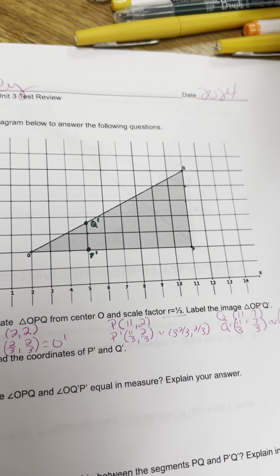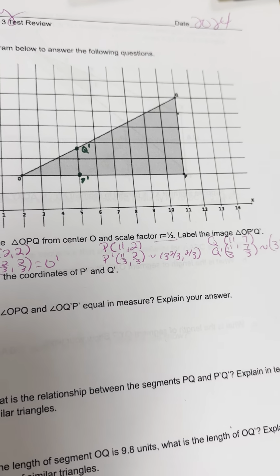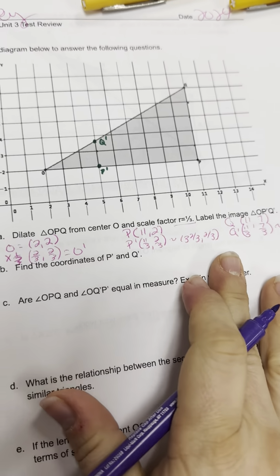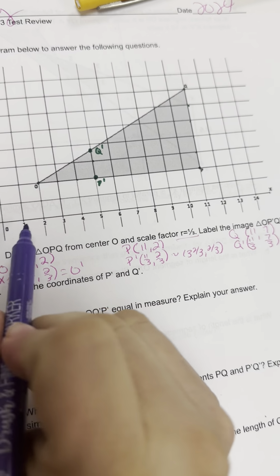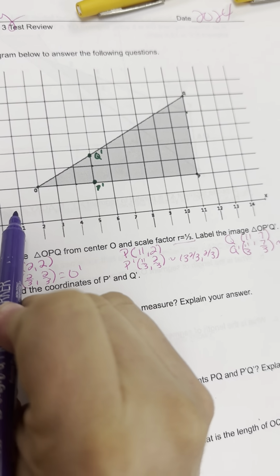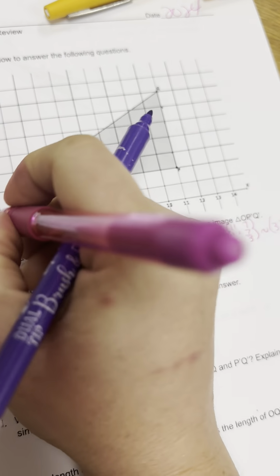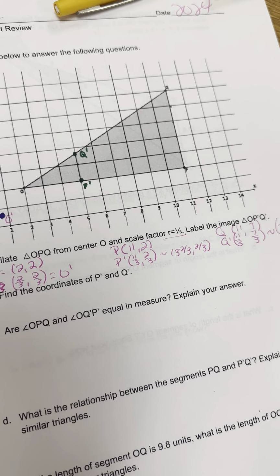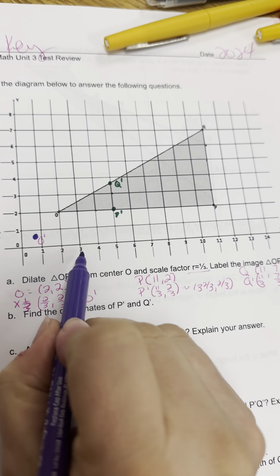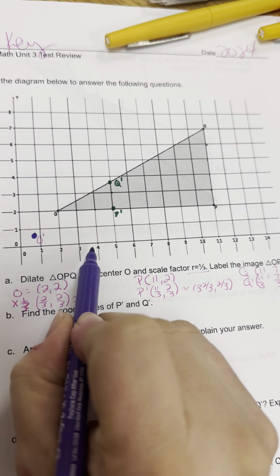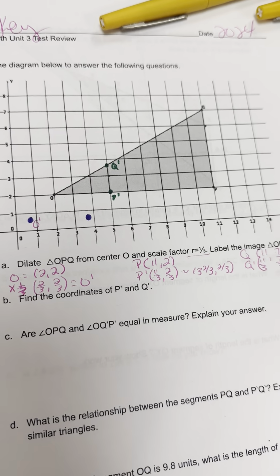So from there, I can plot those points. So I have 2/3. So you can kind of estimate. So I have 2/3, which is right about here, and 2/3, which is right about here. So this then is O prime. And then P prime is going to be at 3 2/3. So we're going to go over to 3 and a little bit more. And then we're going to go up to that same 2/3, which is right about there.